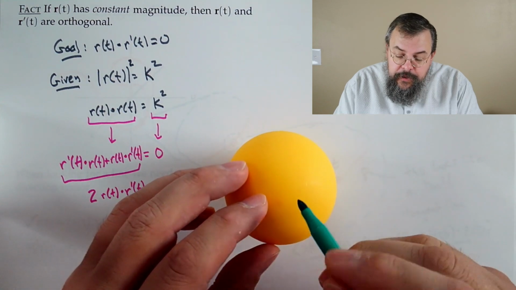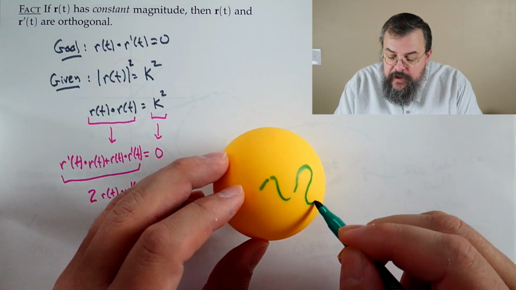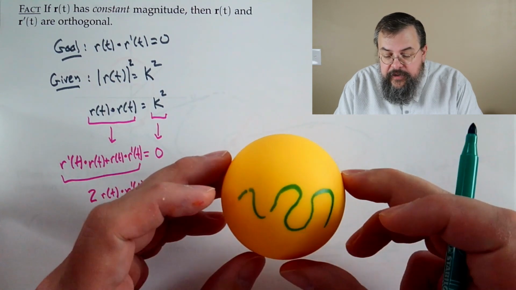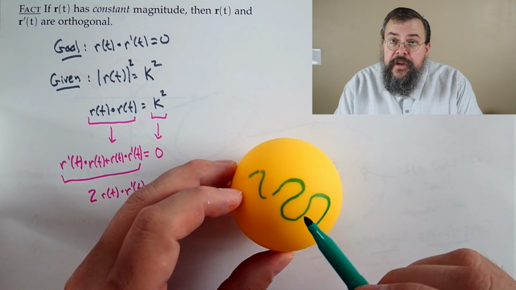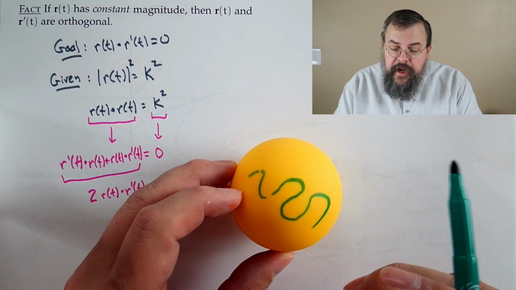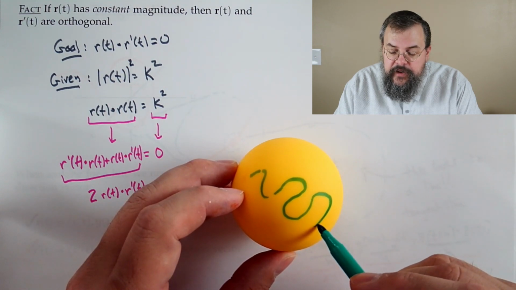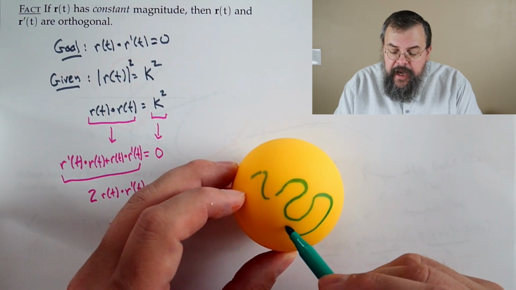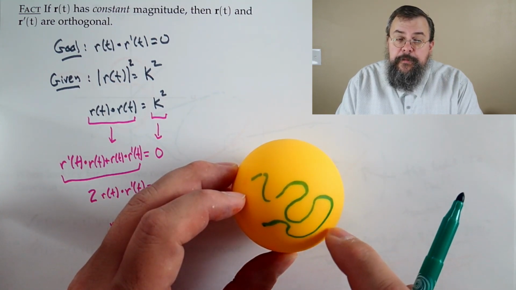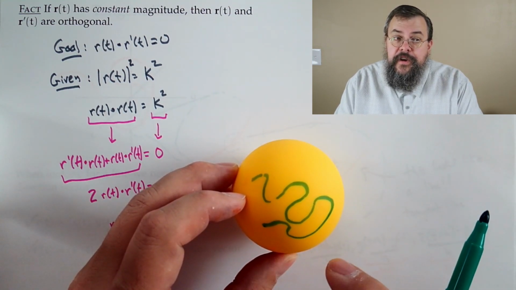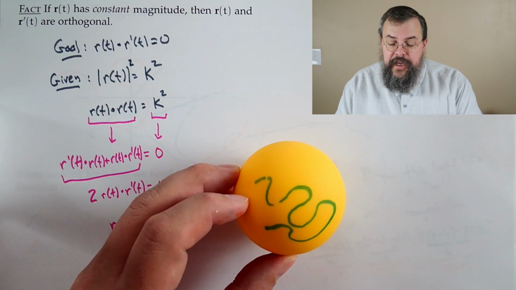You can imagine that you travel on the surface of the sphere. As you move along the sphere, you are moving. But let's put our origin at the center. Because we're on the surface, what can we say about the magnitude of our position at any given time? What's the magnitude of r of t? It's the radius of the sphere on which you stand.